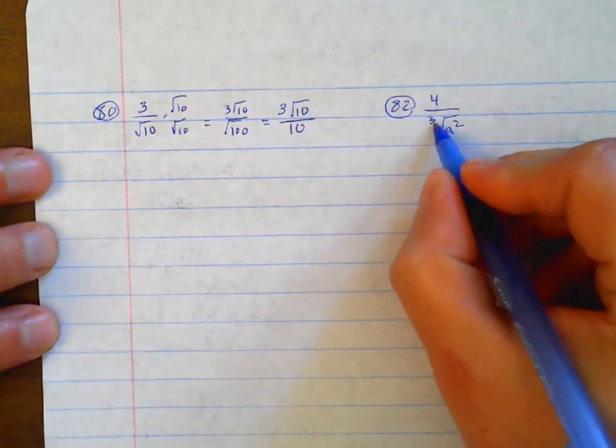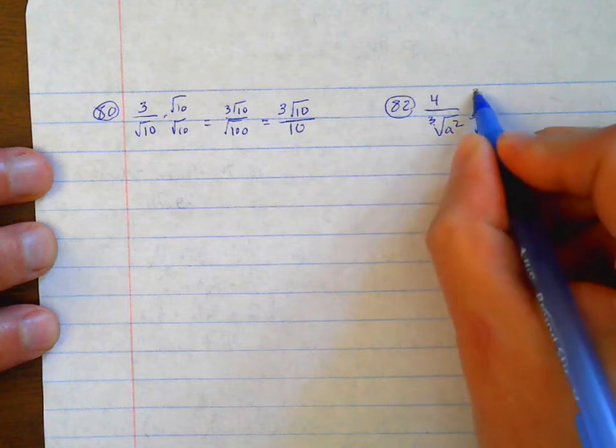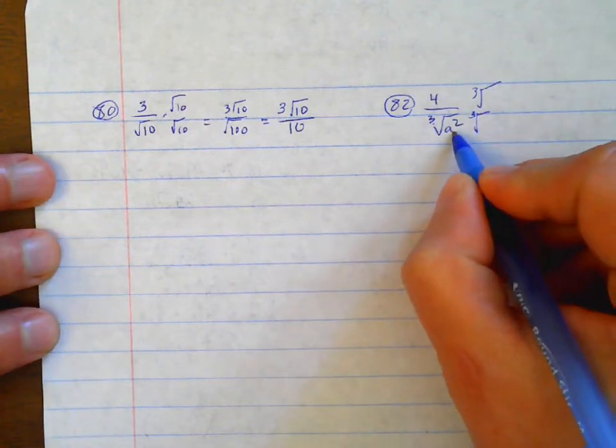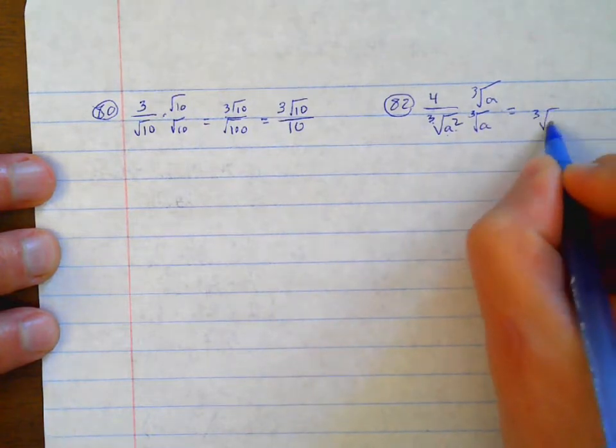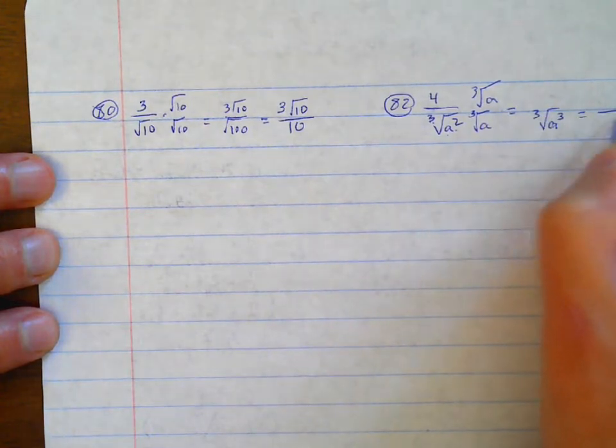Okay, cubed root, I'm looking for groups of 3. Okay, so if I have a times a, if I multiply by another a, that'll give me a to the 3rd, which simplifies to just be the a. And on the top I have 4 cubed root of a.